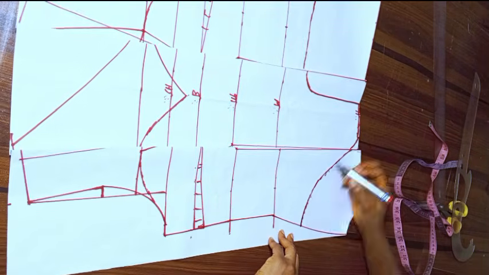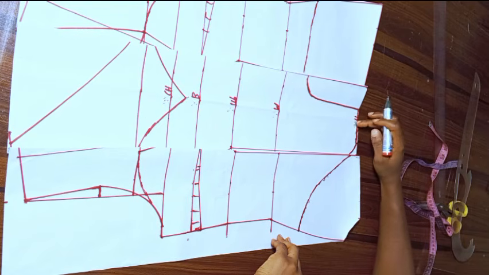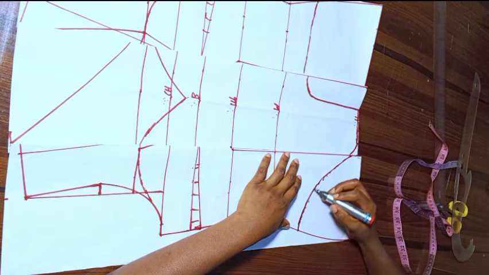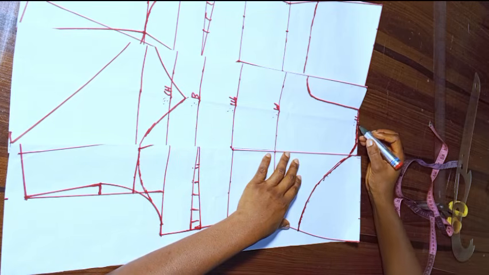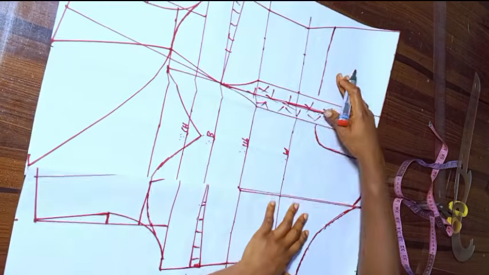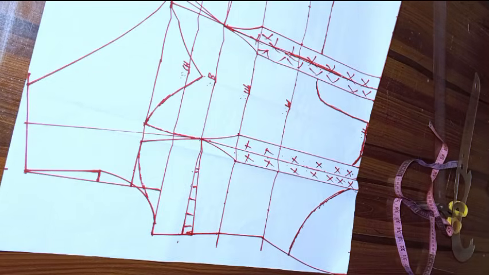So from this midpoint, I came out to this side by 2 inches, and from the same midpoint, I came out to the other side by 1 inch, okay? Then go ahead and connect it this way and take it up to this 3 inches point, and this is what we have for the down part, okay?